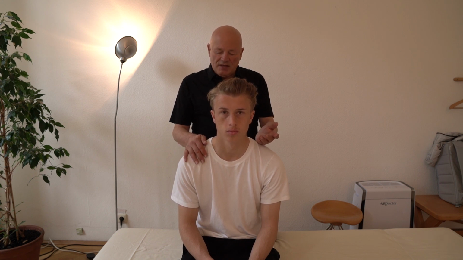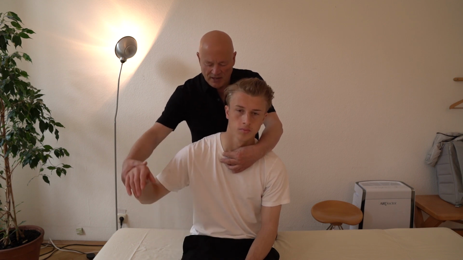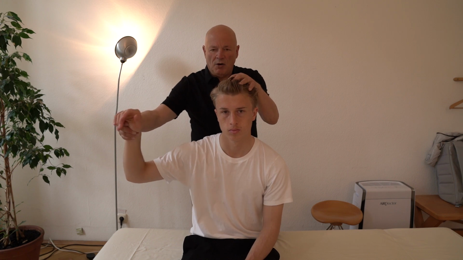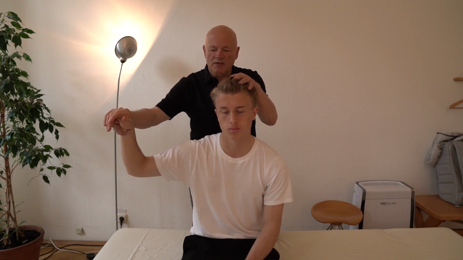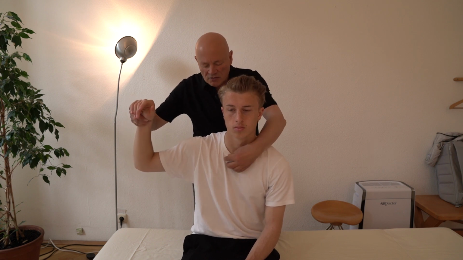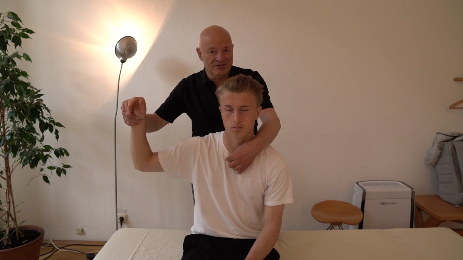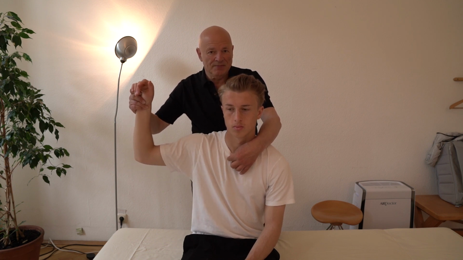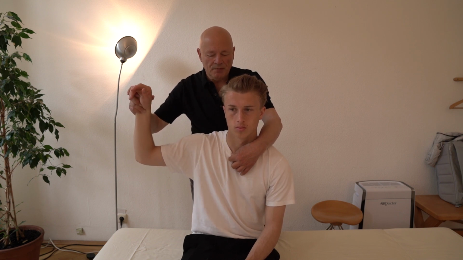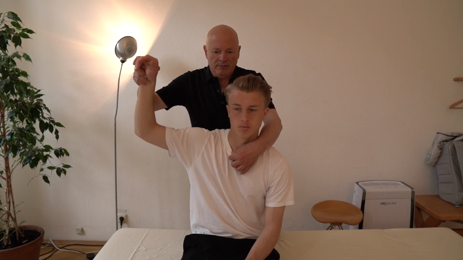The first test is that our client gives me his right hand and I ask him to be as passive as possible, and I see how I can move the arm backwards, posteriorly, and I also touch here at the junction between the clavicle and the sternum, and I see what kind of passive motion happens here when I turn the upper arm and I move the arm.